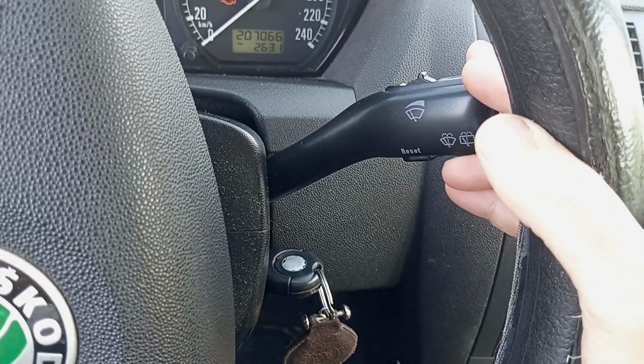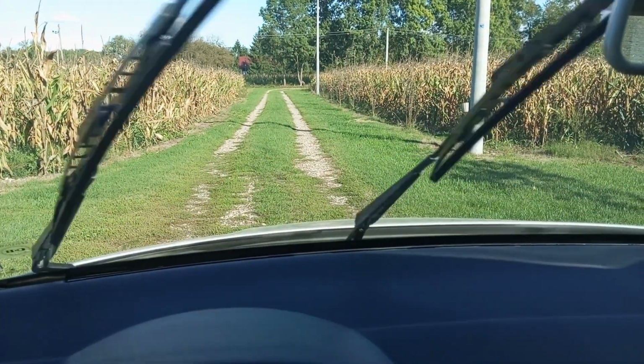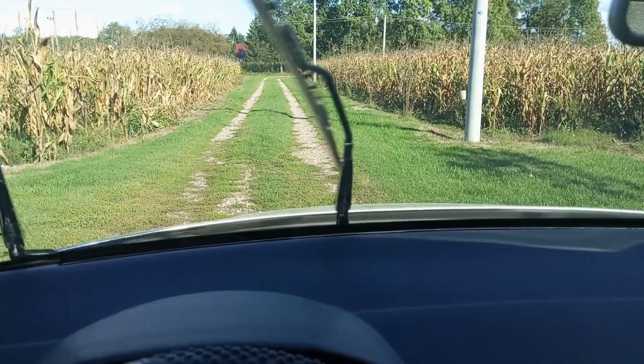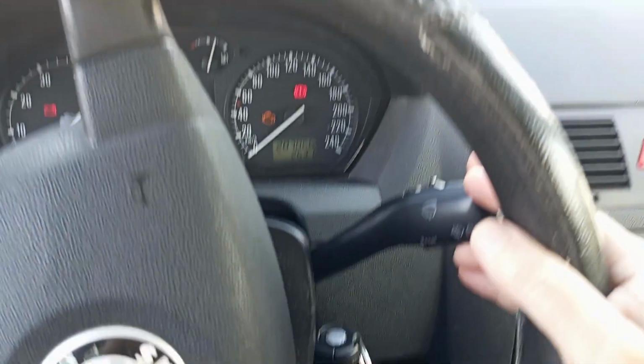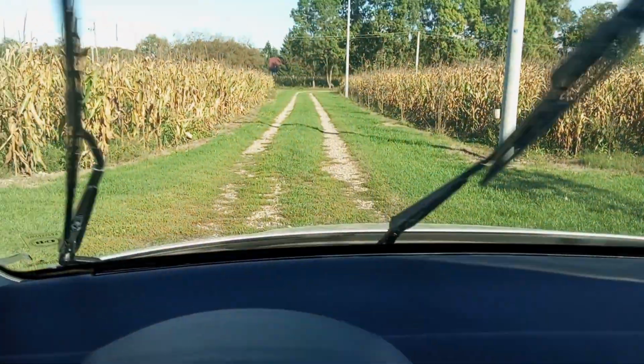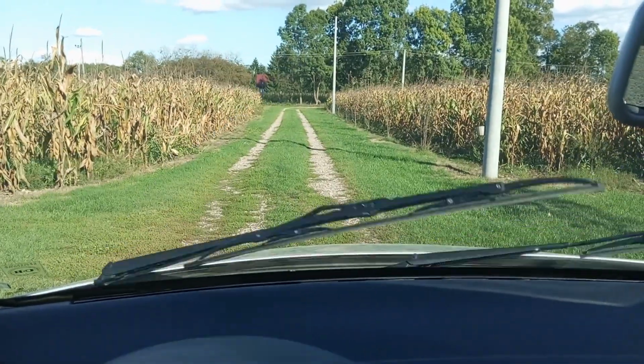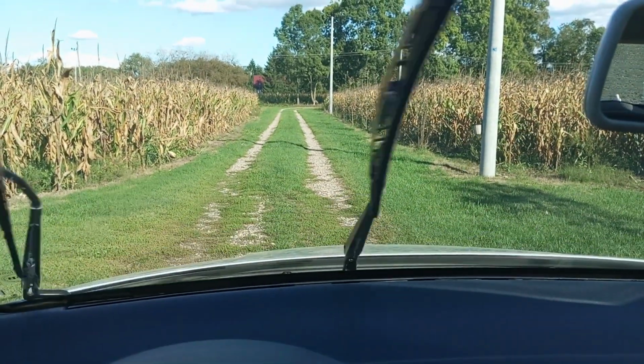Then you have the first speed. Here, the windshield wipers work all the time, but at a normal speed. And the last setting is for the second, fastest speed. This is for heavy rain, heavy snow, and elsewhere the wipers work at maximum speed.